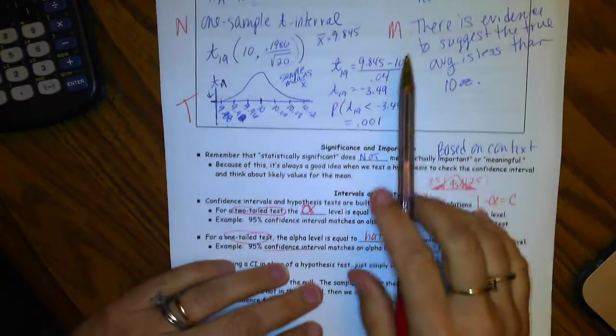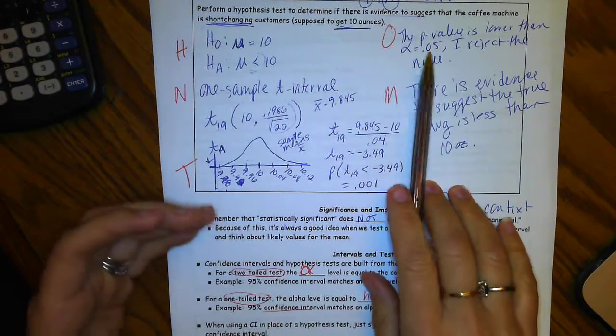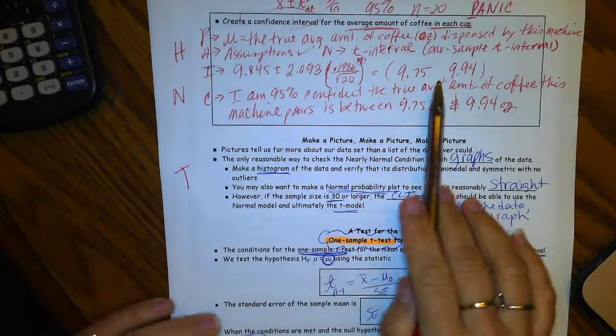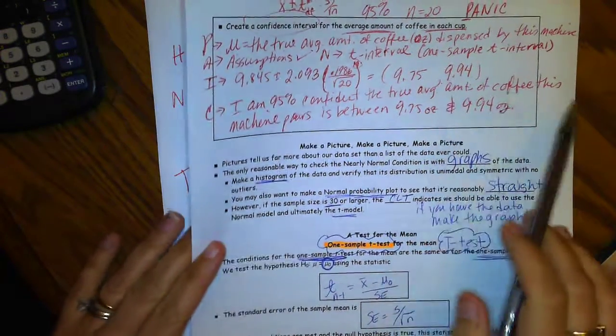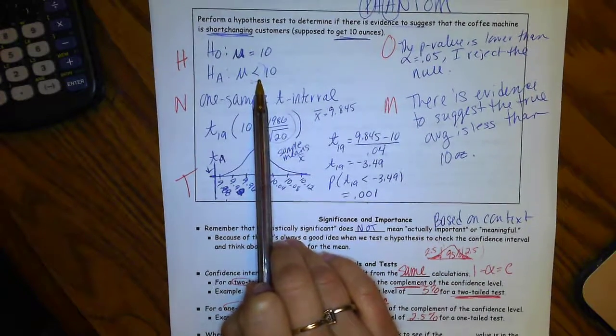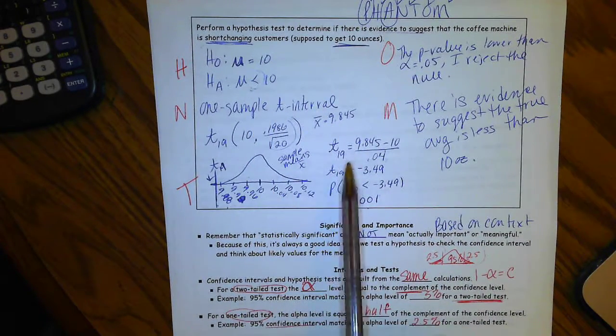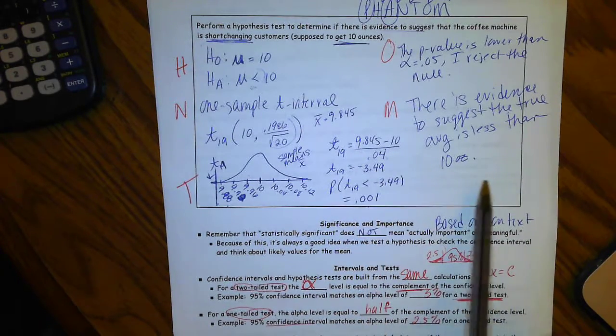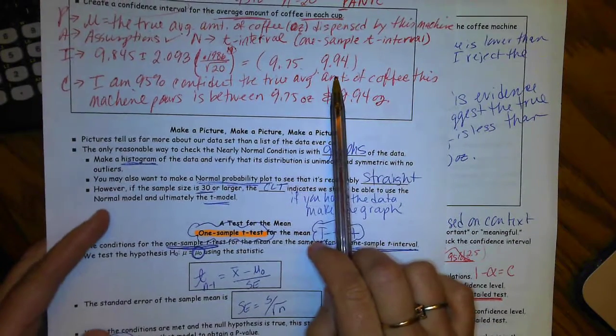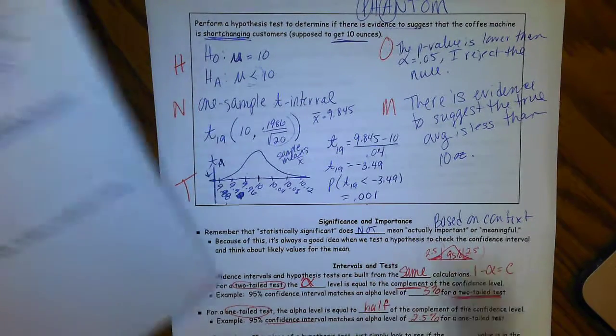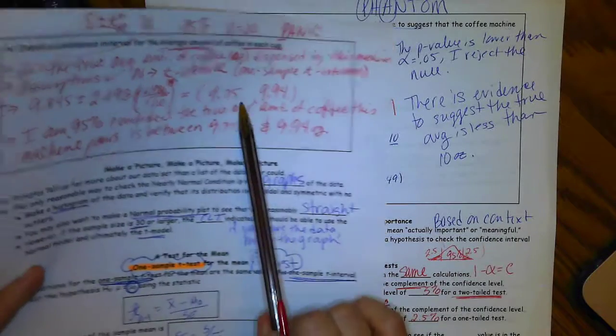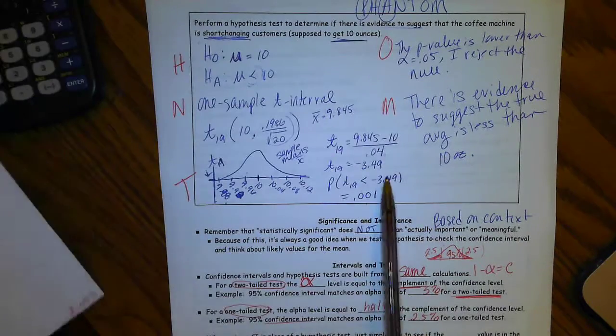So for this one, we used an alpha of 5%. We built a 95% confidence interval is what we did. That would match an alpha of 2.5% because this was a one-tailed test. So this would reject at the 2.5% level. Now the p-value was small enough to reject at smaller levels as well. That just means if we went up to a 99% confidence interval, we would probably still reject, okay, because this p-value was really small. But at a 2.5 alpha level, this confidence interval would make the same decision as this test.